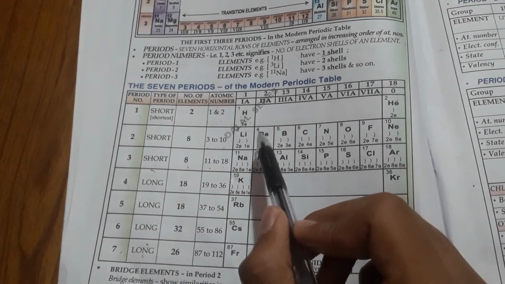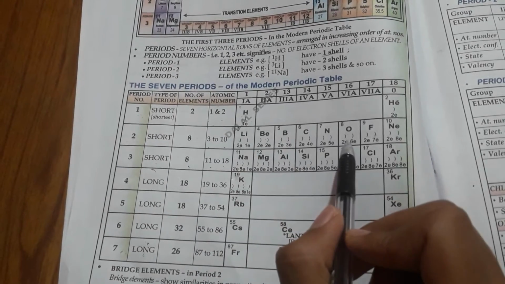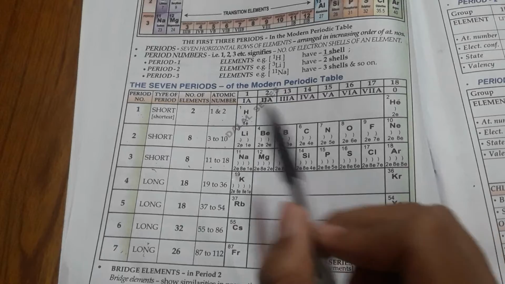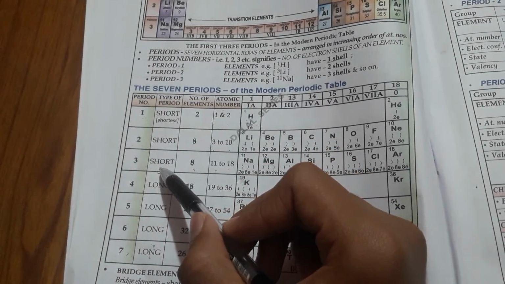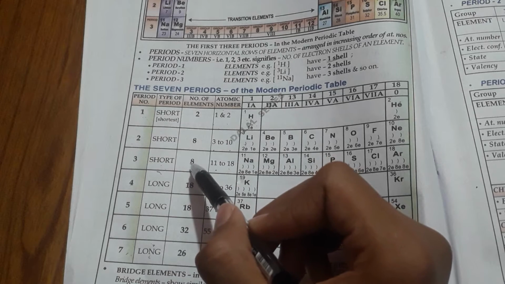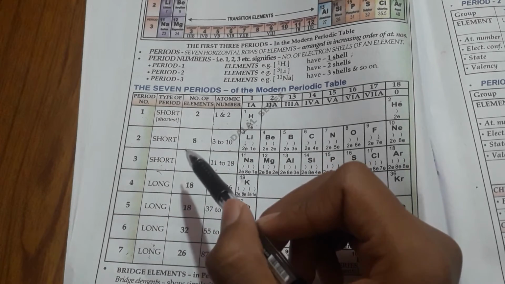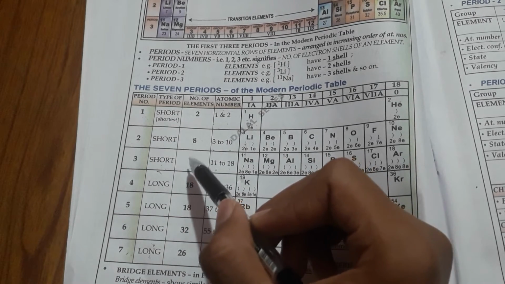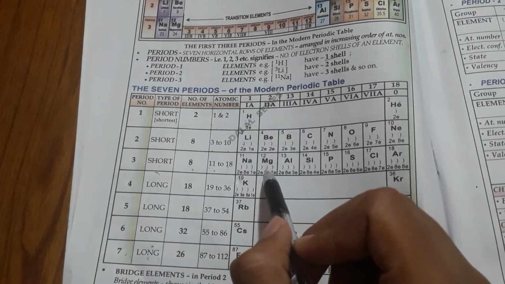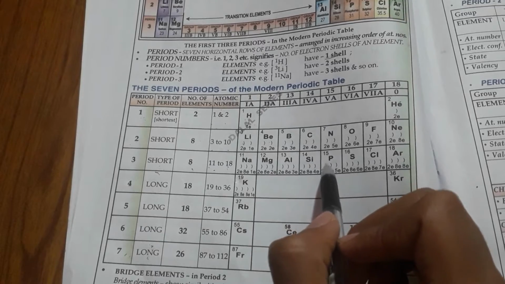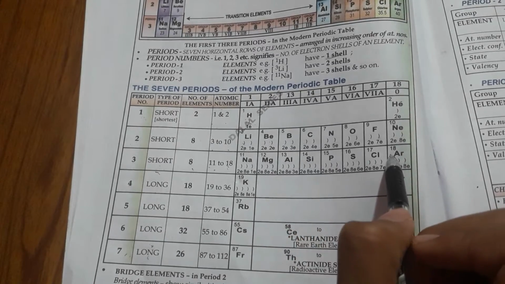They are lithium, beryllium, boron, carbon, nitrogen, oxygen, fluorine, neon. Next, the third period is also short and consists of 8 elements. Their atomic numbers are 11 to 18. They are sodium, magnesium, aluminium, silicon, phosphorus, sulfur, chlorine, argon.